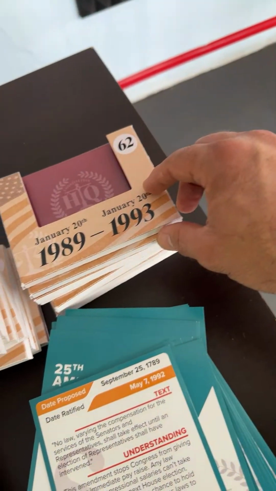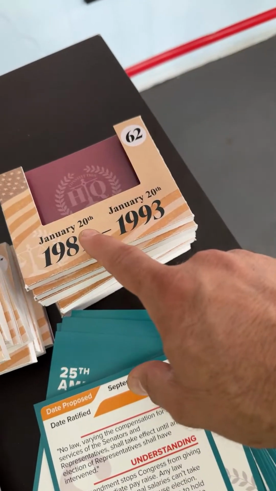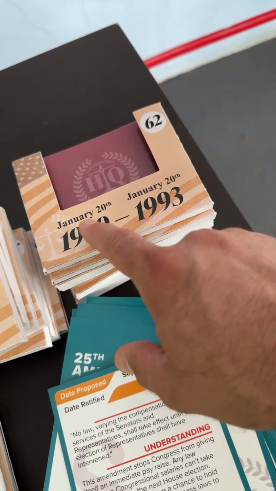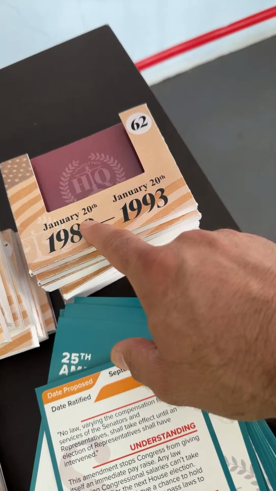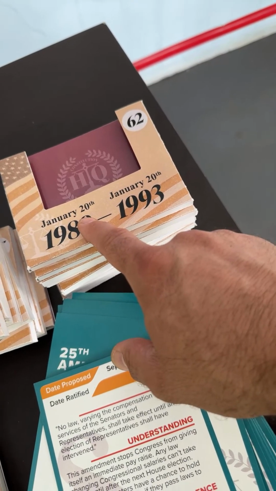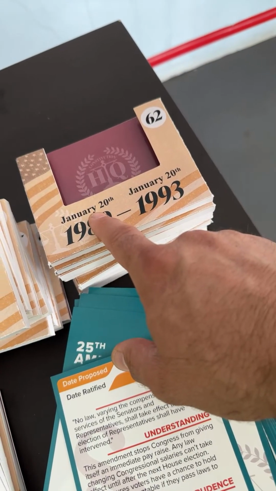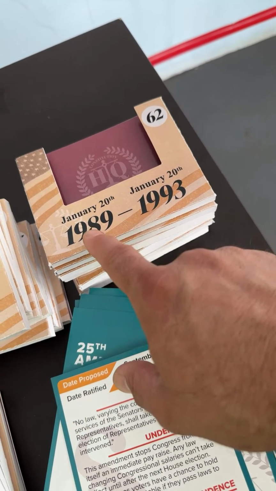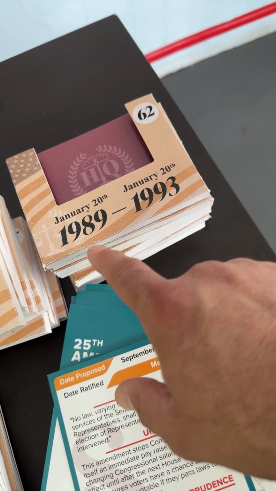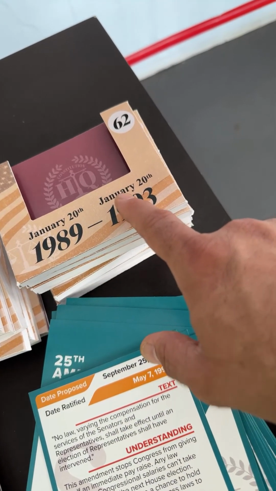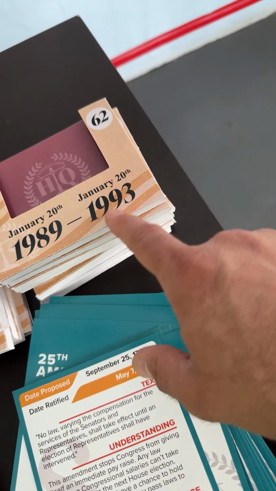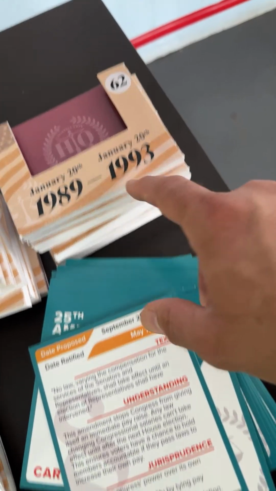There's slot 62. Slot 62 is going to be the beginning of George H. Bush's presidency. George H. Bush's presidency begins January 20th, 1989, and ends on January 20th when Bill Clinton gets sworn in.